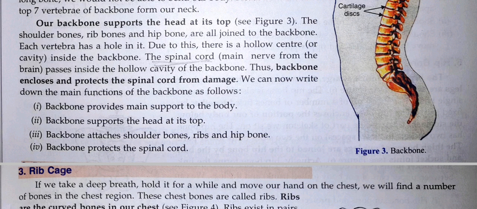So from this, the functions of the backbone or the vertebral column are as follows. First, the backbone provides main support to the body. Second, the backbone supports the head at its top. Third, the backbone attaches shoulder bones, ribs, and the hip bone. Fourth, the backbone protects the spinal cord.